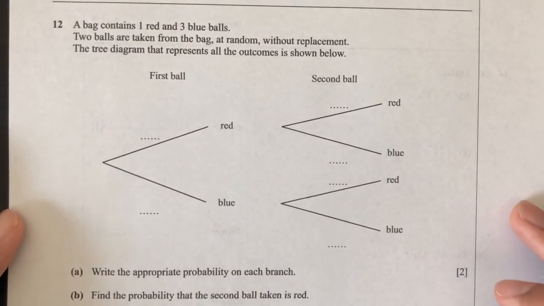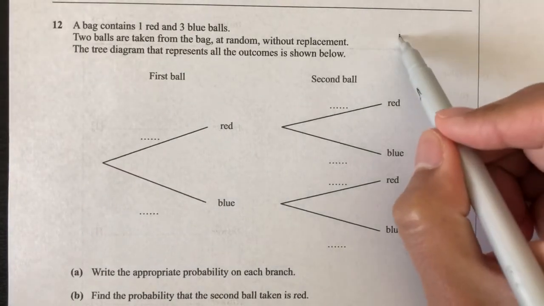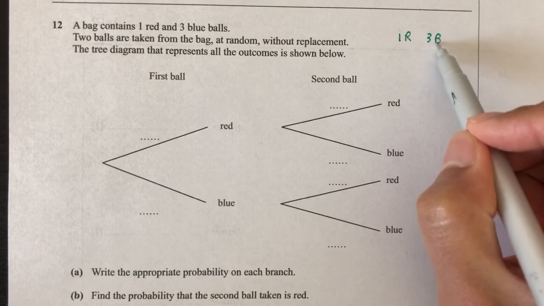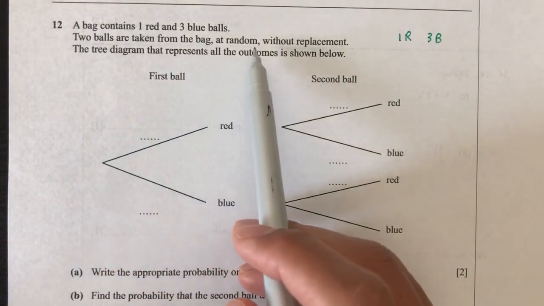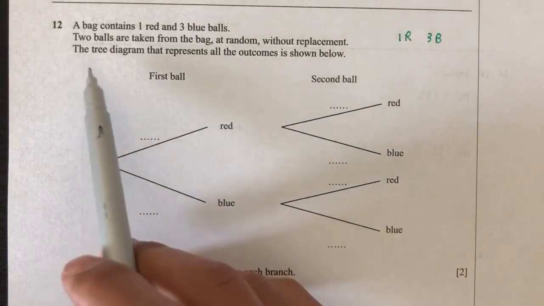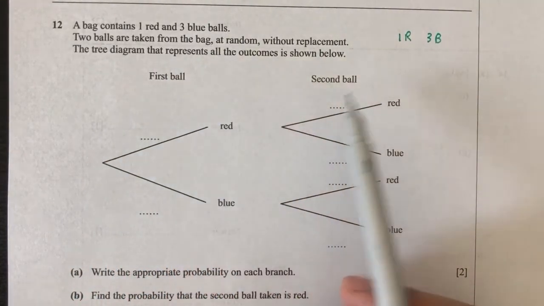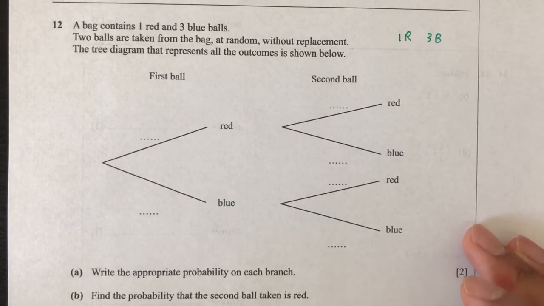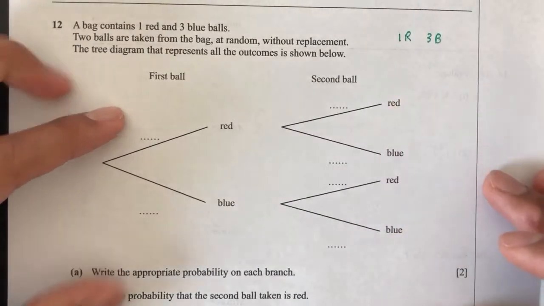And moving on to question number 12, we have a bag containing 1 red ball. So we have 1 red ball and 3 blue balls. Now, 2 balls are taken from the bag at random without replacement. The tree diagram that represents all the outcomes is shown below, first ball and second ball. Now let's have a look. So we have to write this and this tree.